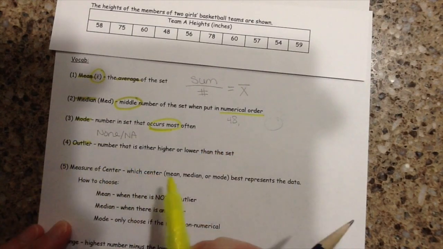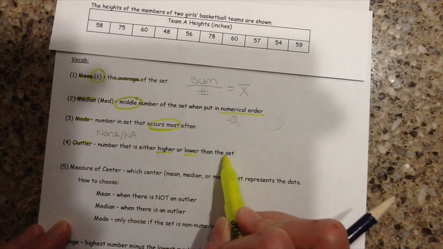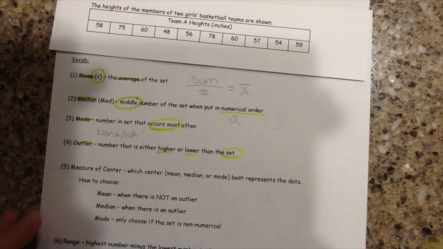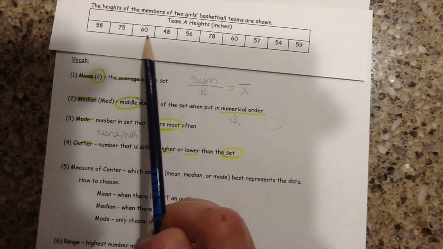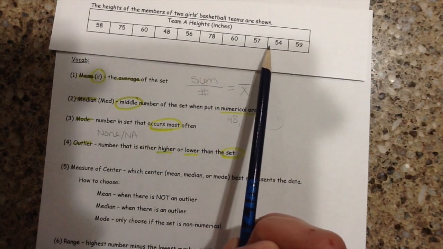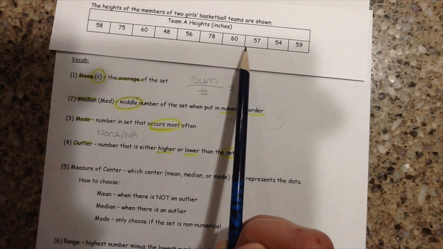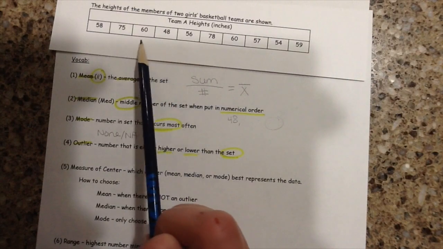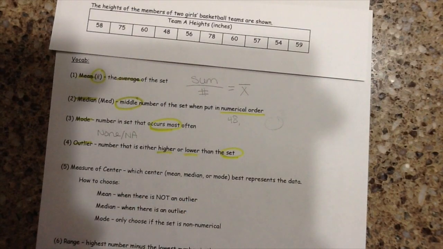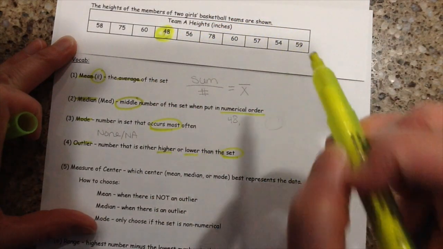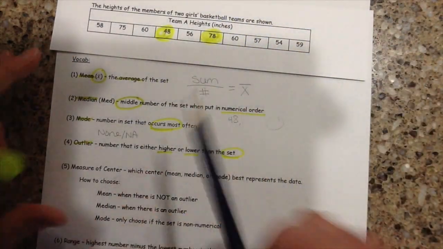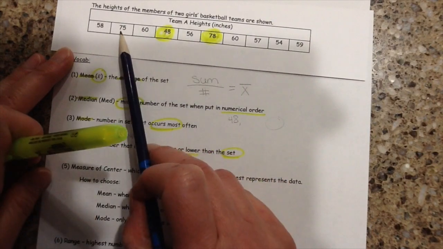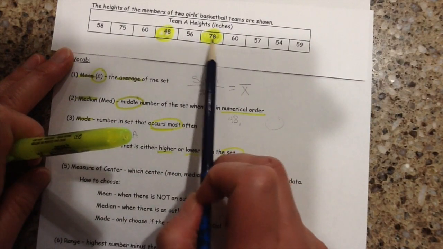Outlier. An outlier is either the higher or the lower number in regards to the set. So it's just kind of a number that doesn't necessarily fit in. So if we look at this set again, would we say there's an outlier? For me personally, I guess I would probably say that there isn't, because if you look, we would have 48 would be our lowest, and then 78 would be our highest. So if we look, we've got 78, we also have a 75. So to me, this isn't really an outlier.